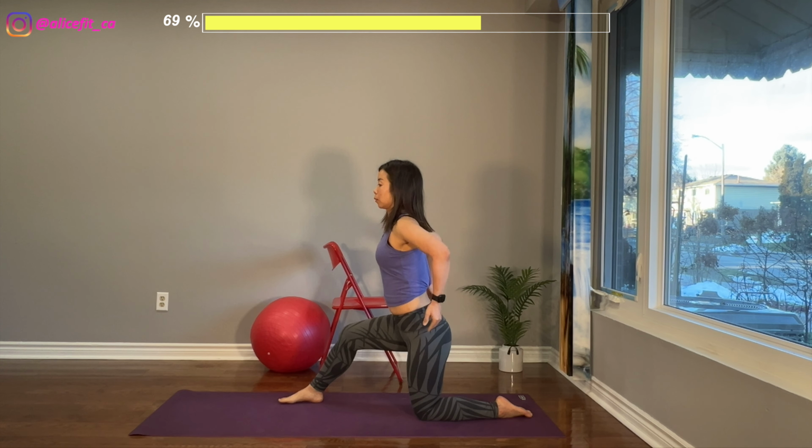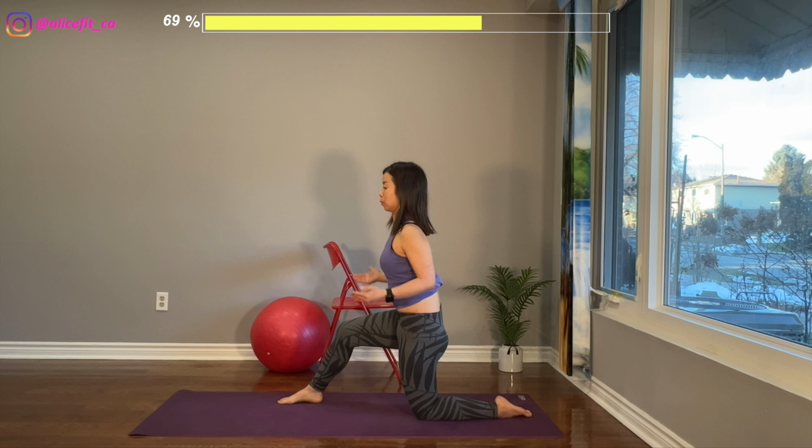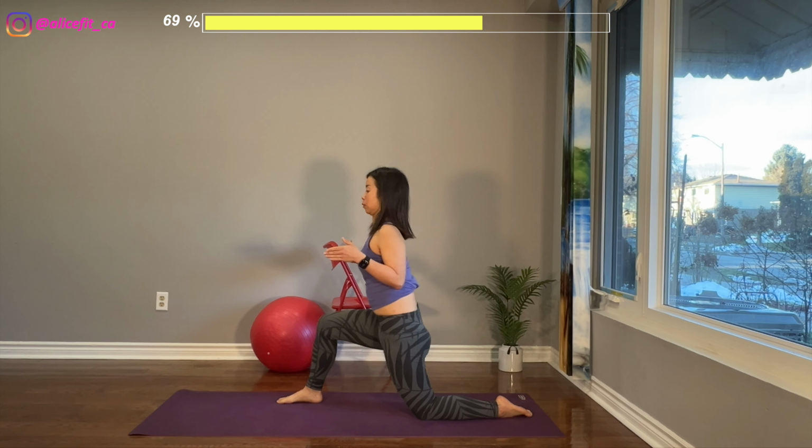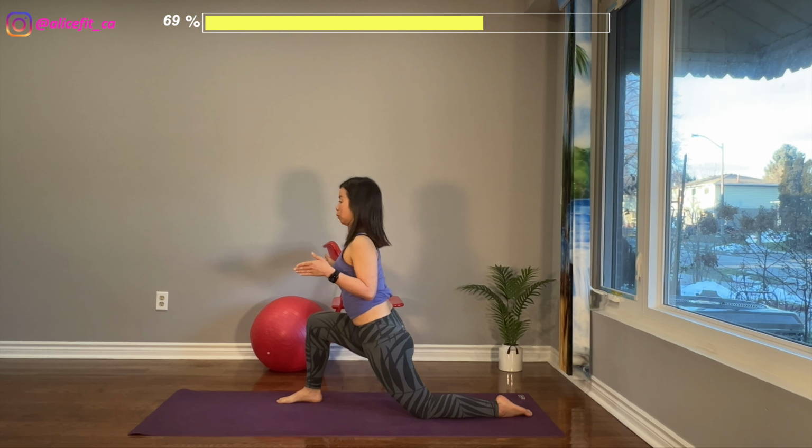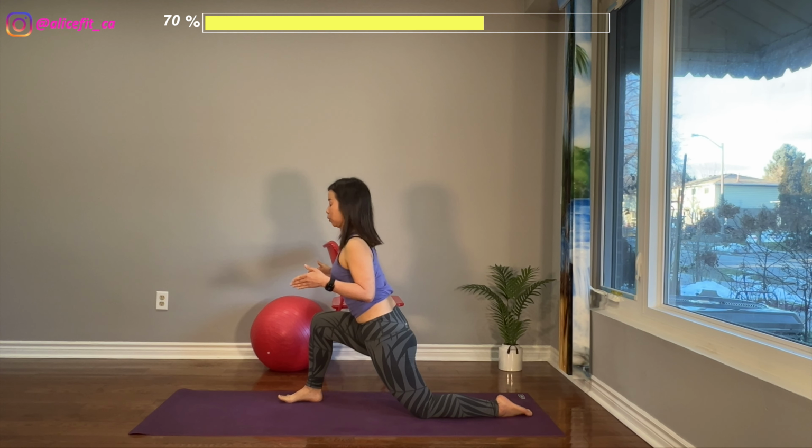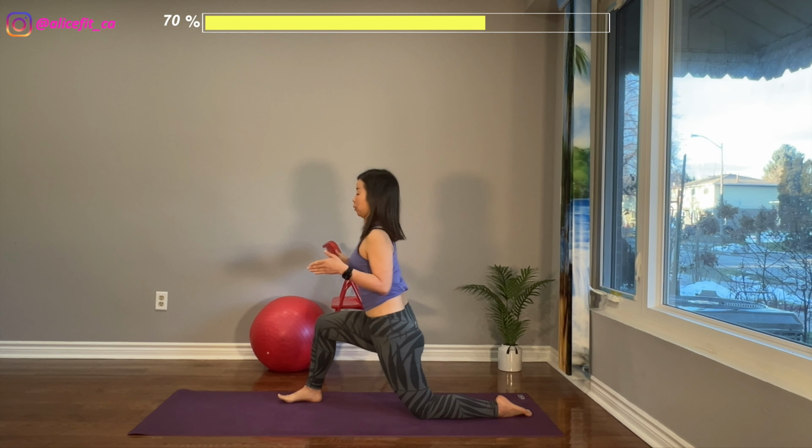Tuck in your tailbone as much as you can and your pelvic tipping up to yourself. Then using the front knee, leaning forward and hold for 5 counts. You should feel deeper stretch on the hip flexor this time.